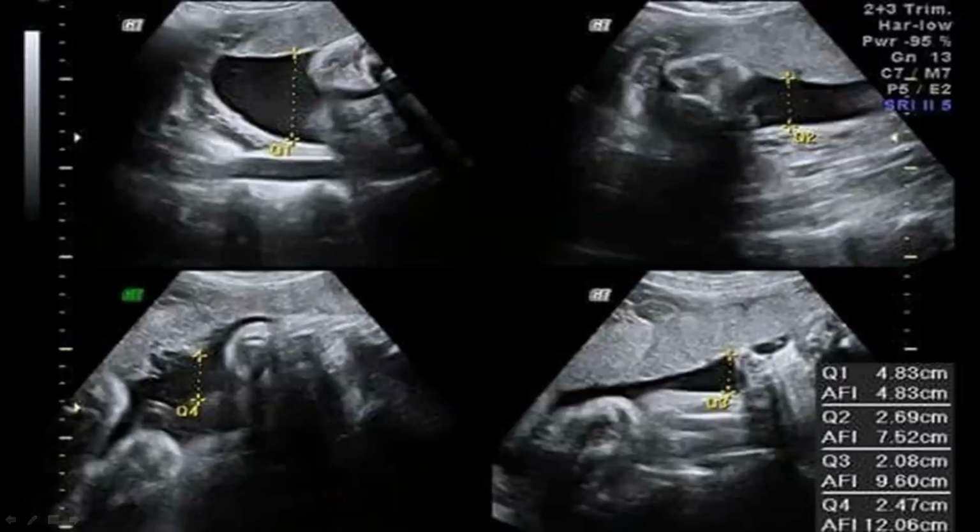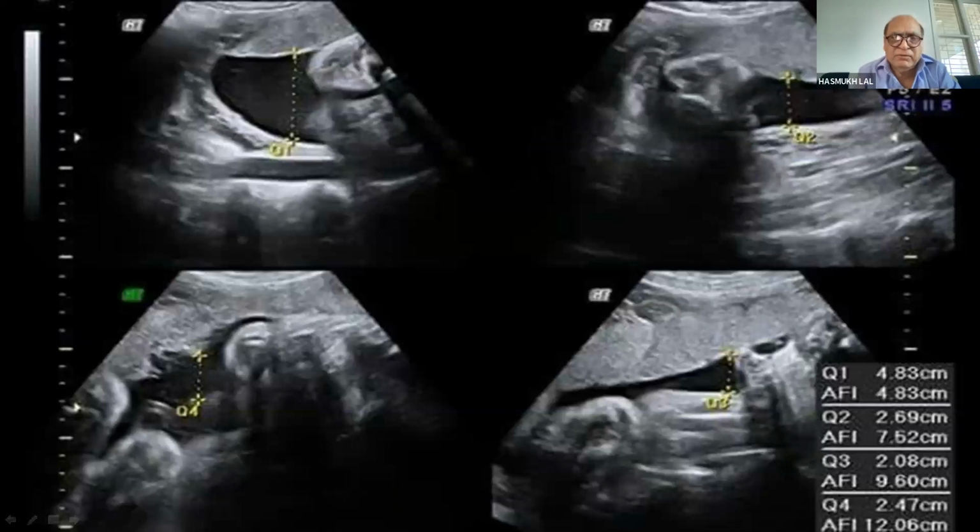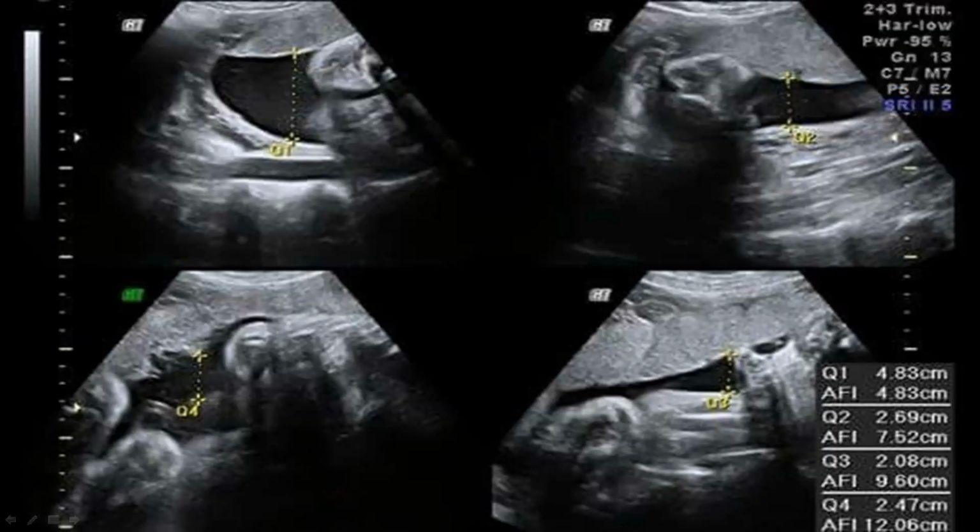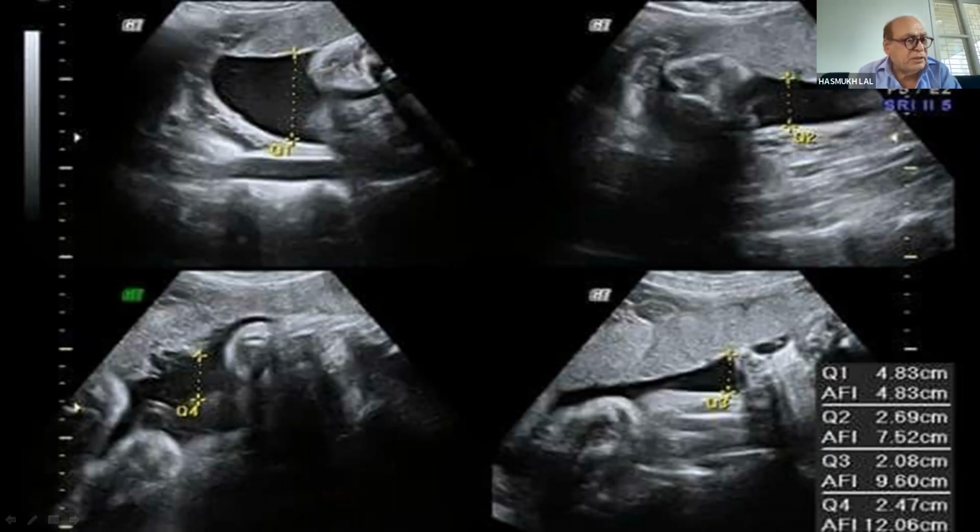Next question. Number 6, for location and position of the placenta, there is a single choice. The transducer is held sagittally and moved from fundus to symphysis pubis on lines 1, 2, 3. That is the correct answer. B is the correct answer.